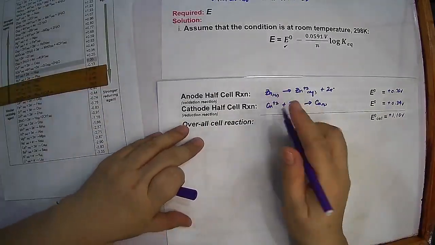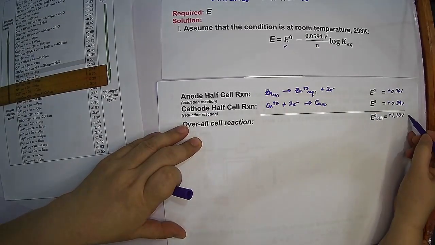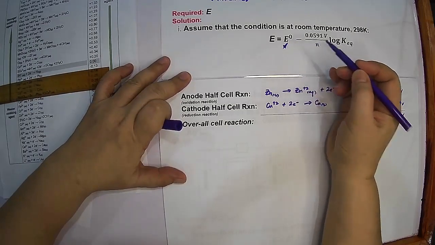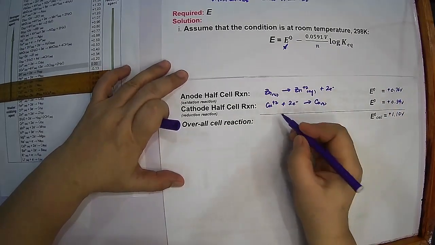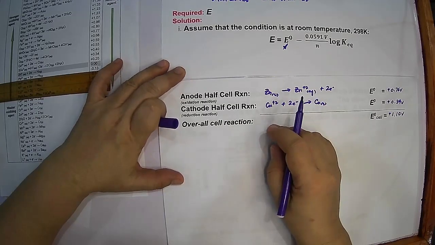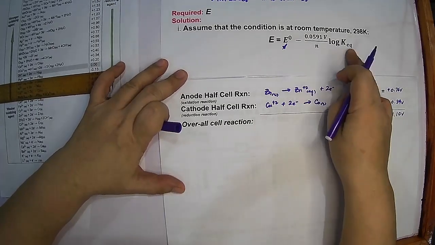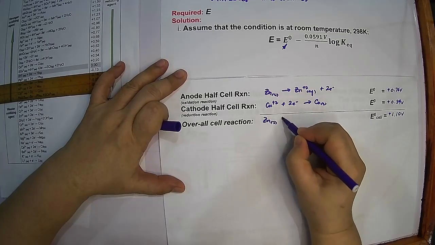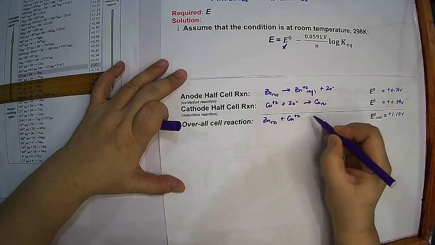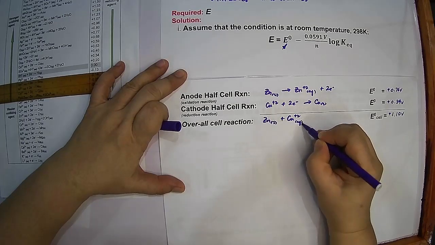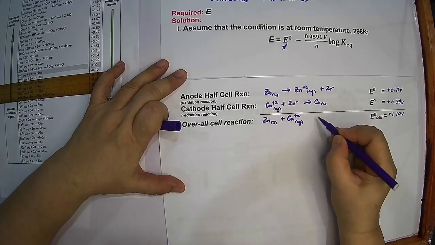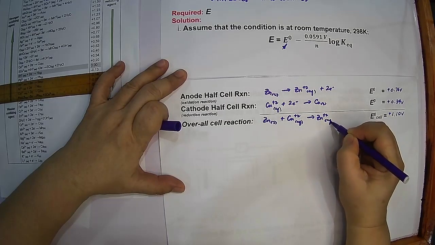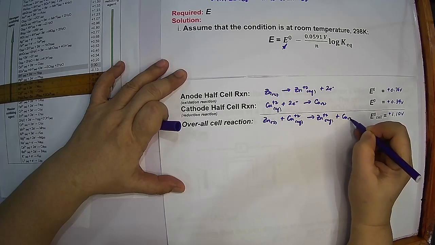Okay, for the overall cell reaction, we have now solved the standard electrode potential. Then from the overall cell reaction, we can determine your n and your Keq. We have the zinc solid plus copper ion in the aqueous solution will give you the zinc ion plus the copper.